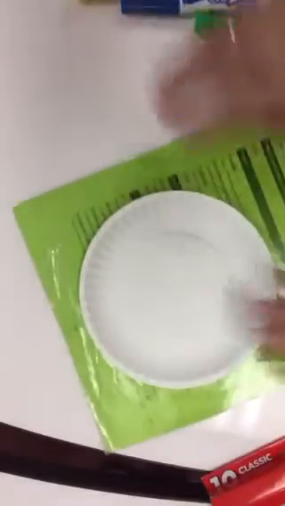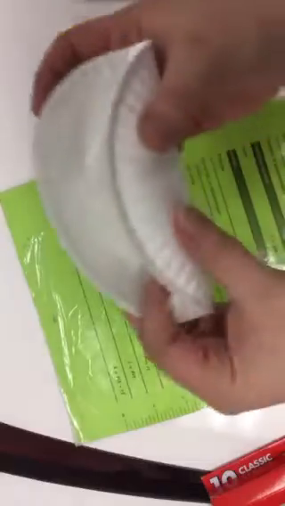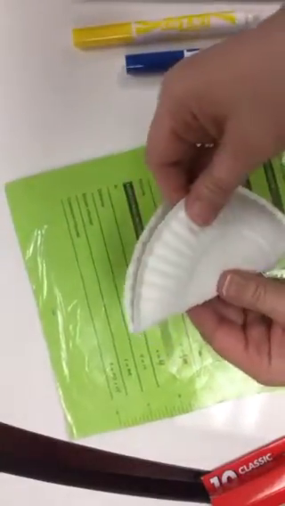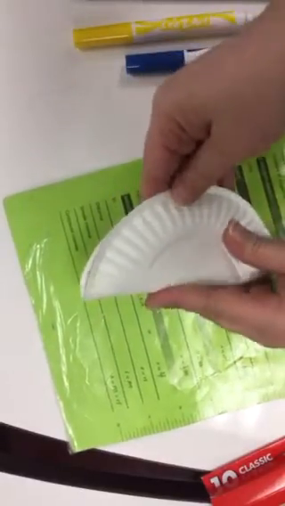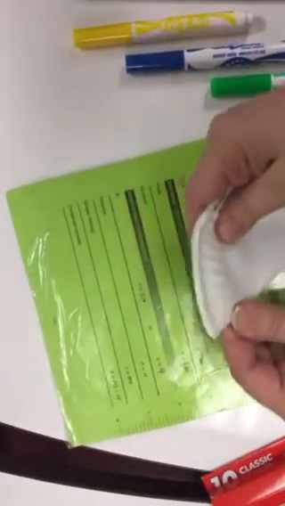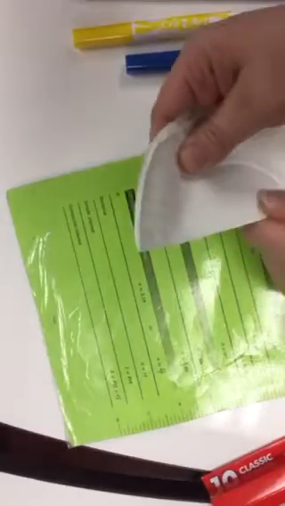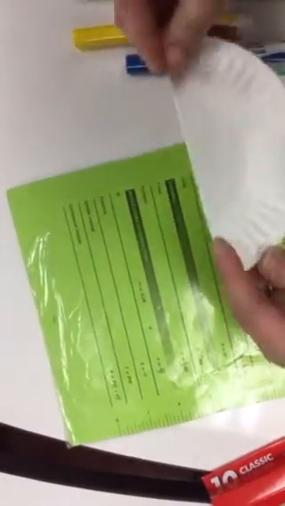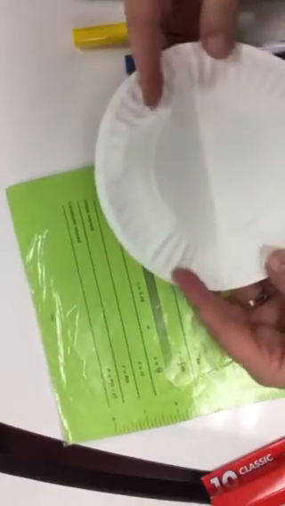First of all, you can take your circle and fold it in half. When you fold it in half, what have you made?